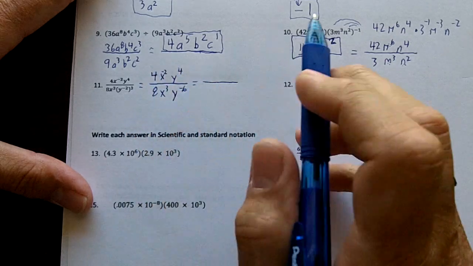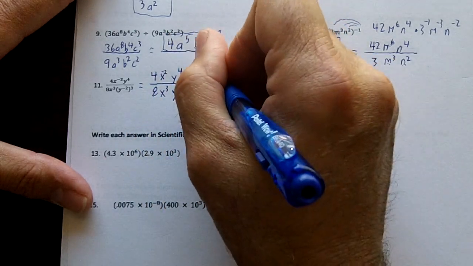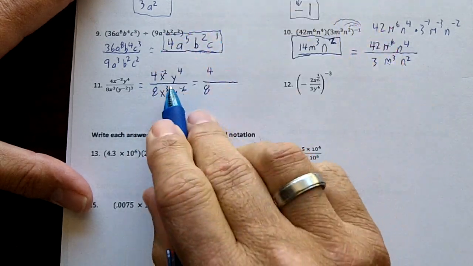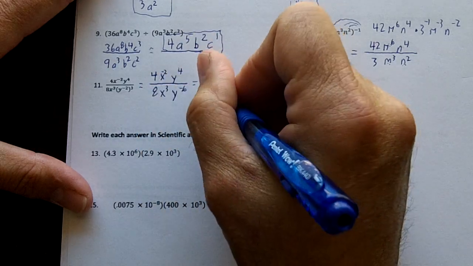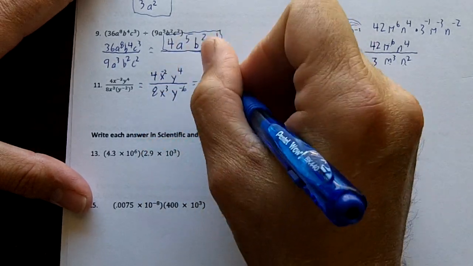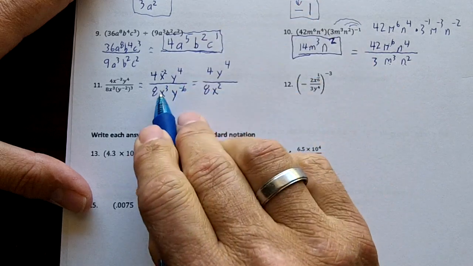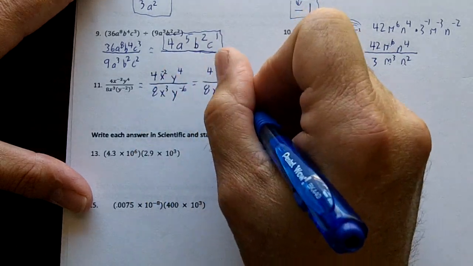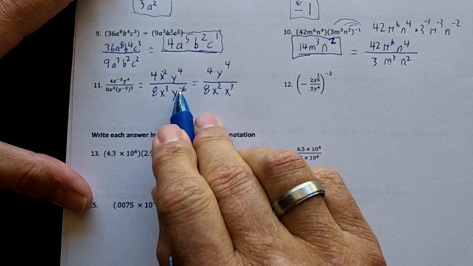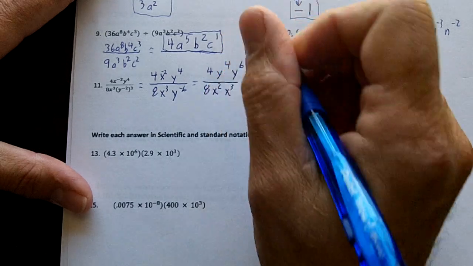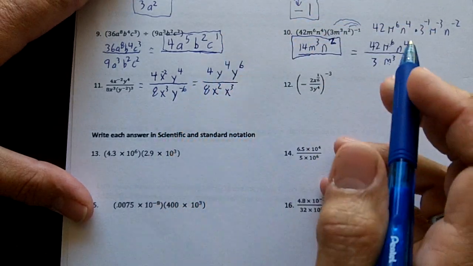Now I'm going to rewrite it without any negative exponents. So 4 and 8, the x to the negative 2 goes to the bottom, the y to the 4 stays on top, the x to the third stays on the bottom, it's a positive exponent, the y to the negative 6 will go to the top, it's a positive. Now I don't have any negative exponents.